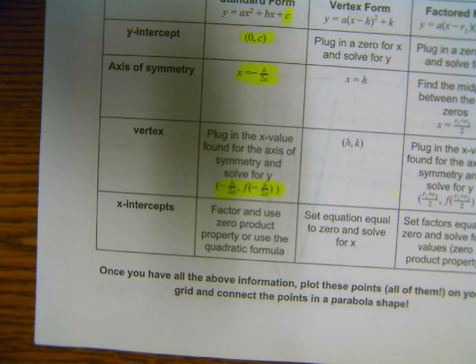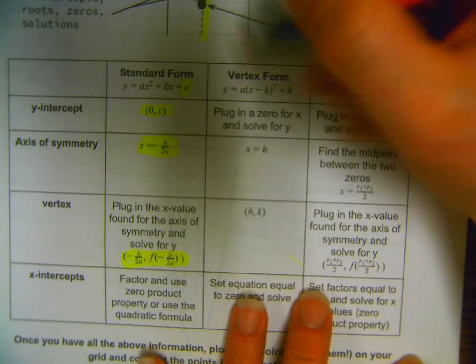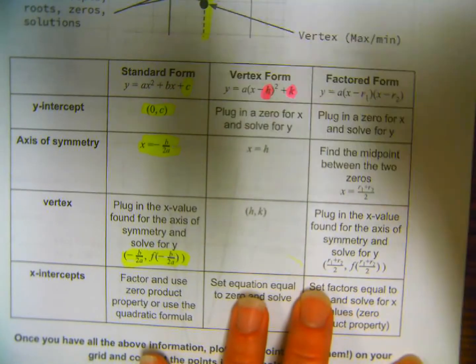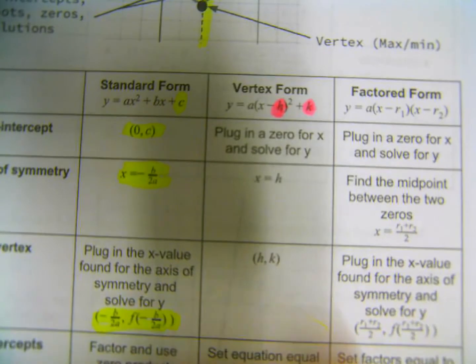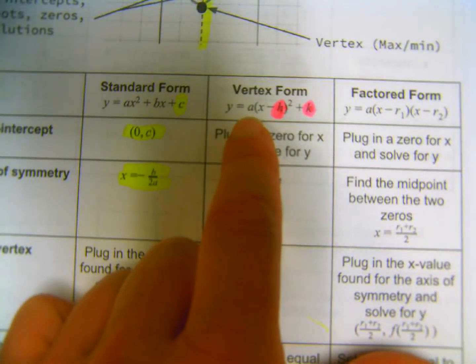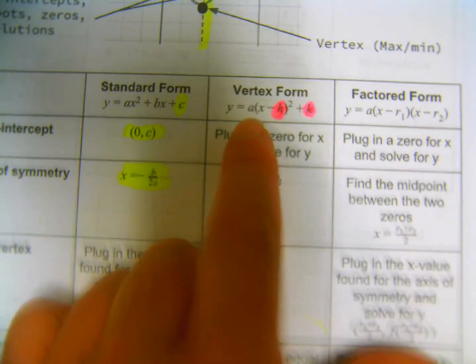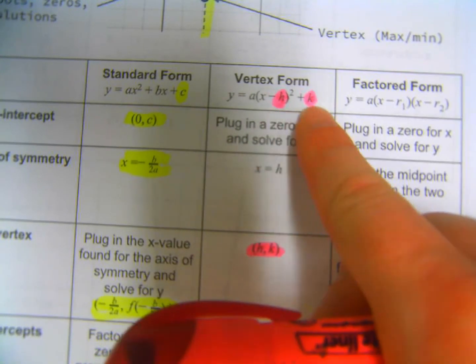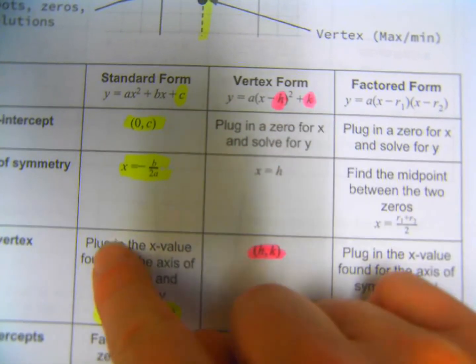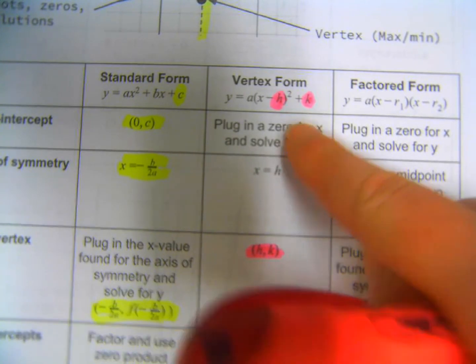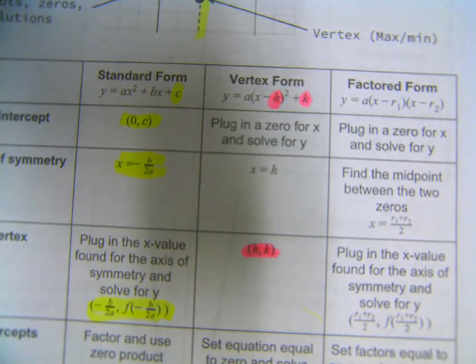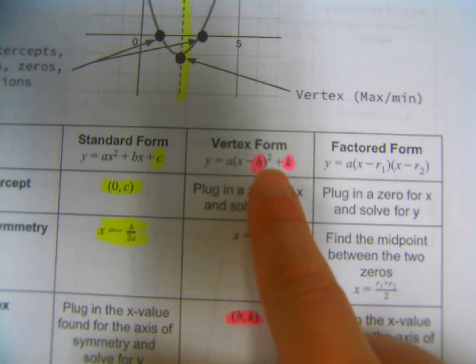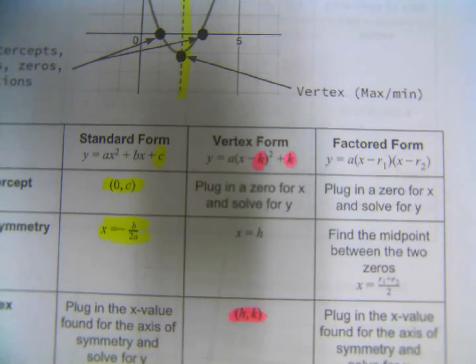Vertex form. So in vertex form, I'm going to highlight this. Do you see that a still there? I still know if it opens up or down, but in vertex form, guess what you can find? The vertex. So the vertex is just going to be this h and k. So today we're going to work on how do I get from standard form to vertex form, and then also to factored form. How do you find the x-intercepts? Well, you would see how there's an x minus h squared there. You would want to expand that, multiply it out, and then use factoring or quadratic formula to do that.